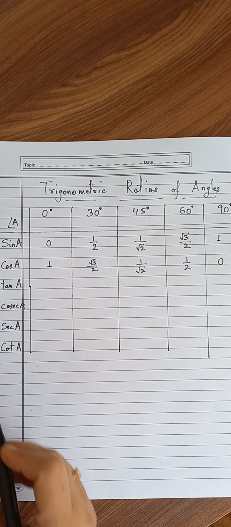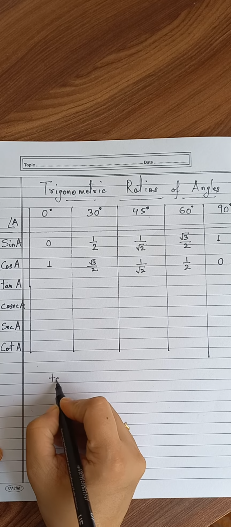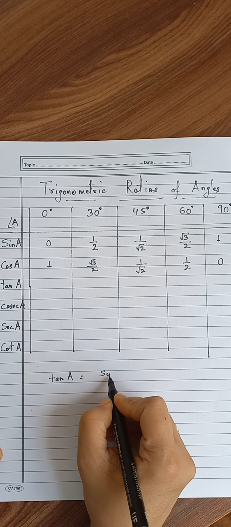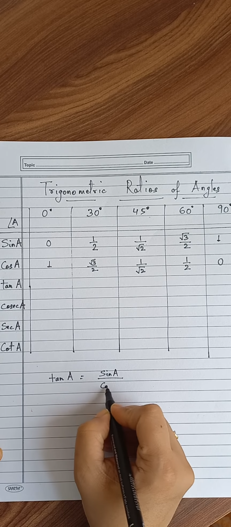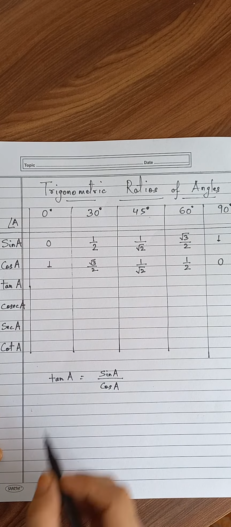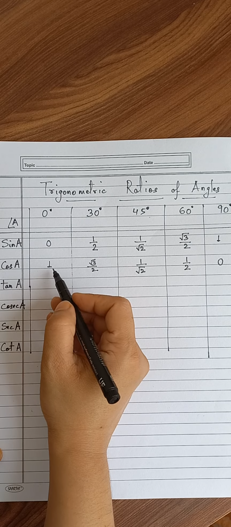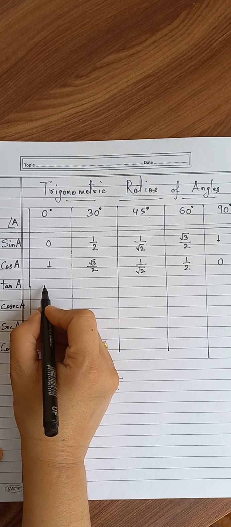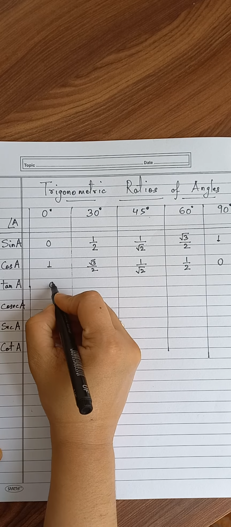Now for tan, I have already discussed in the previous volume that tan of any angle is equal to sine upon cos. So you need to just divide these two values. 0 divided by 1 for tan 0 degree, 0 by 1 becomes 0.